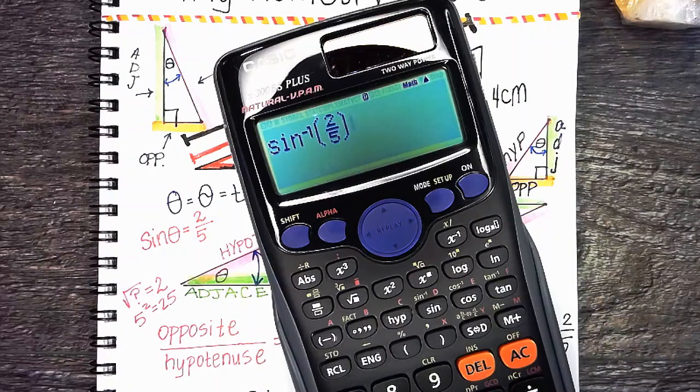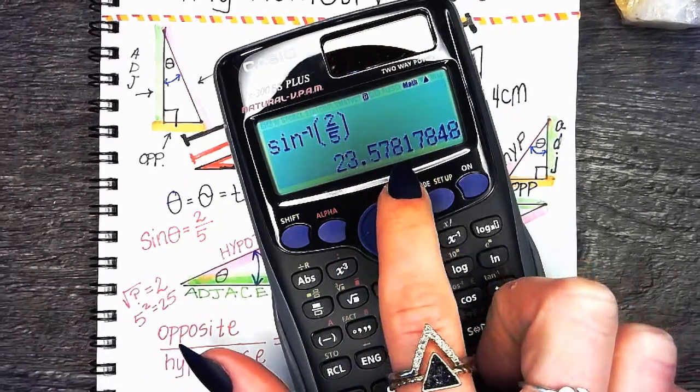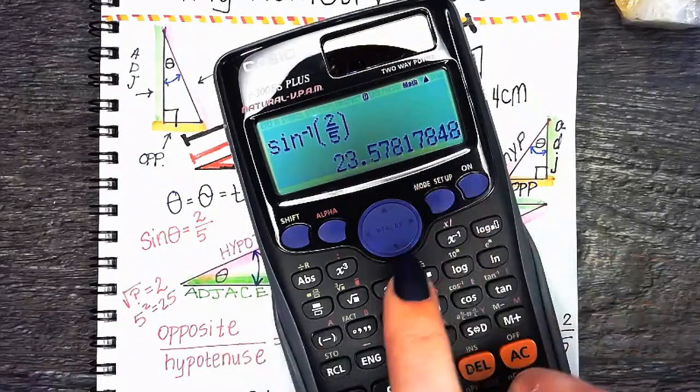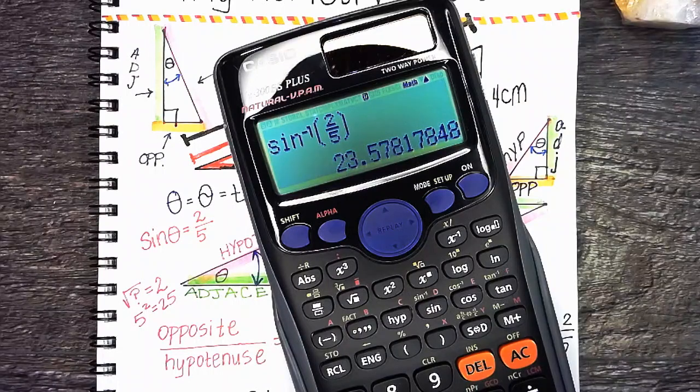This calculator was definitely, I would say, under $20. I just got it at Walgreens. Okay, if I hit enter again, I get 23.57817848.